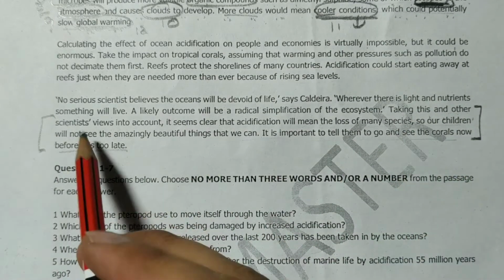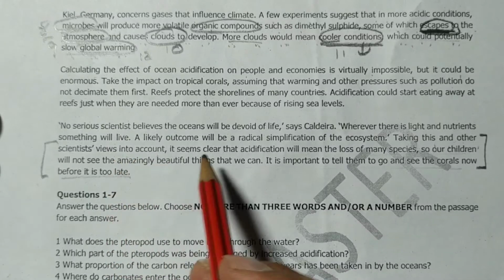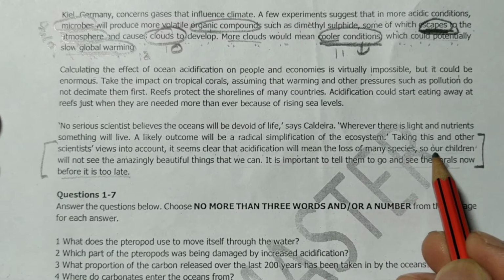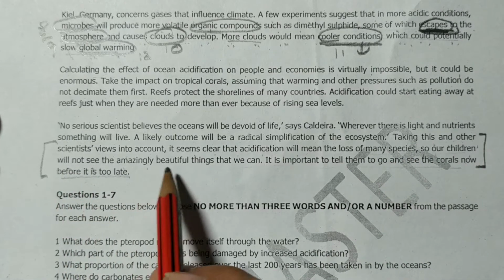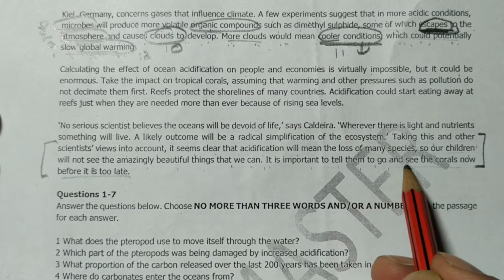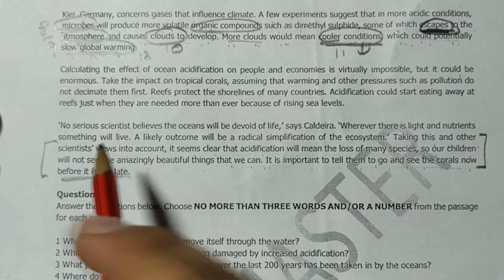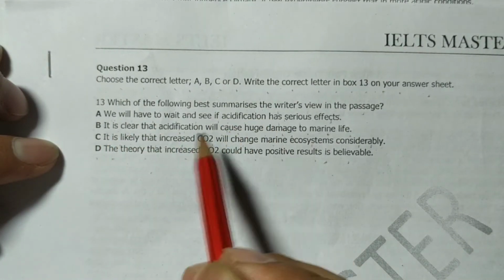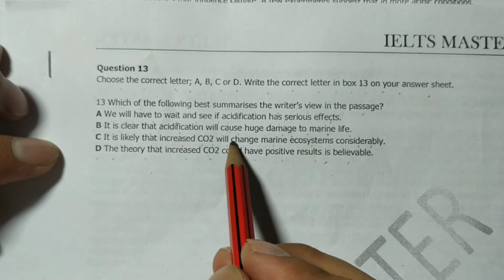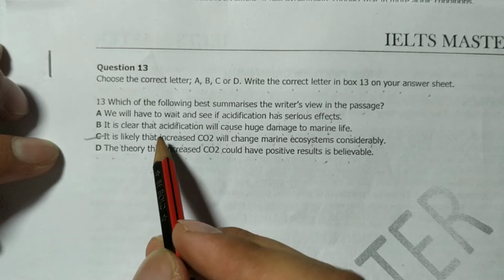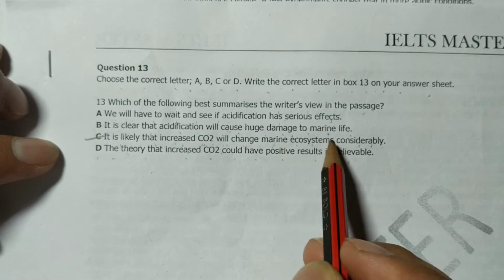Taking this and other scientists' views into account, it seems clear that acidification will mean the loss of many species, so our children will not see amazingly beautiful things that we can. It is important to tell them to go and see the corals now before it is too late. Its answer is C. It is likely that increased CO2 will change marine ecosystems considerably.